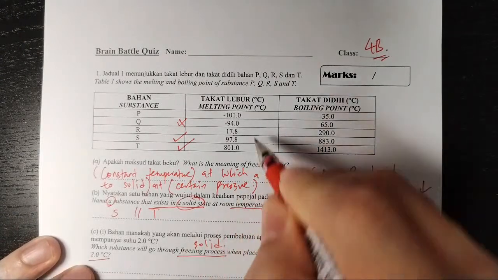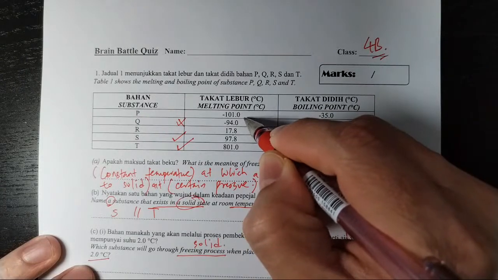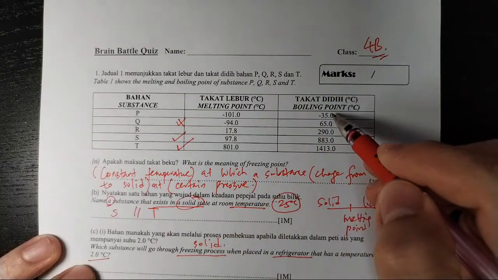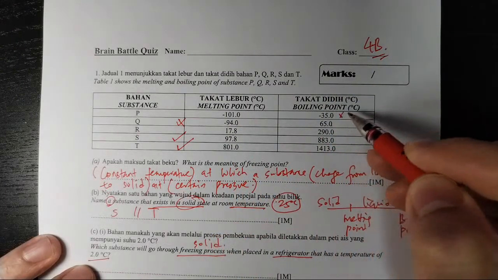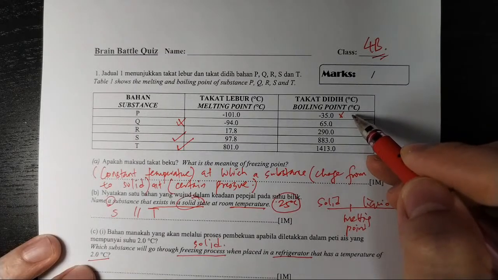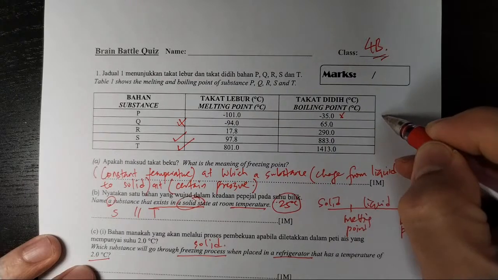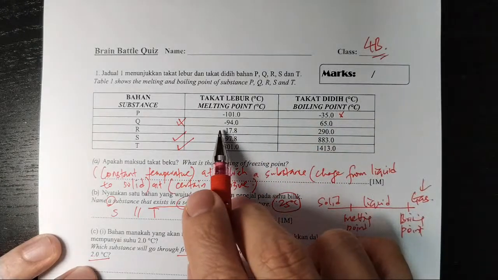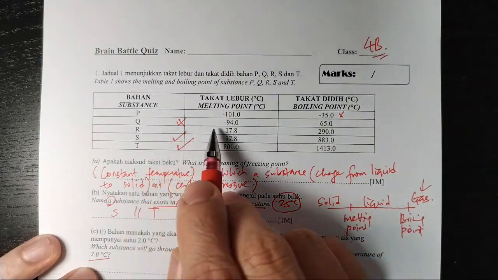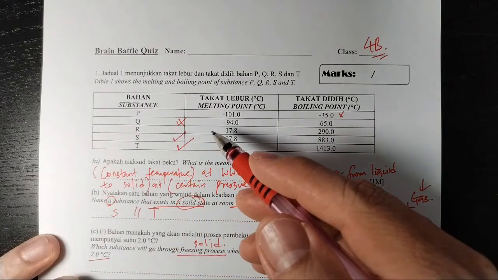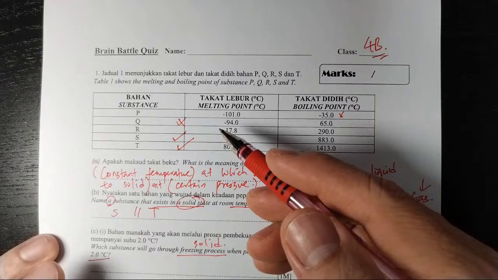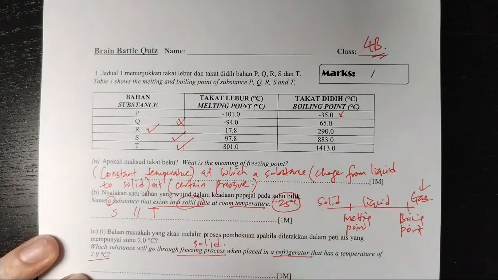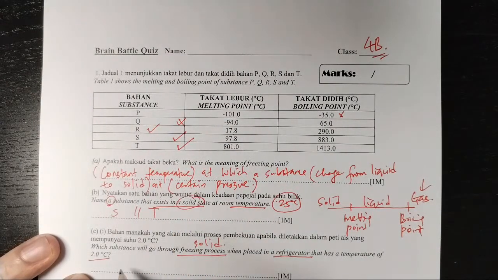At 2 degrees Celsius, P and Q are not possible because the melting point is negative. This one is not possible. At 2 it is in a gas form, so it cannot. At 2 degrees Celsius, this one is in the liquid form, so yes, this one can undergo the change to solid. So R can, S also can, T also can. So we choose R.